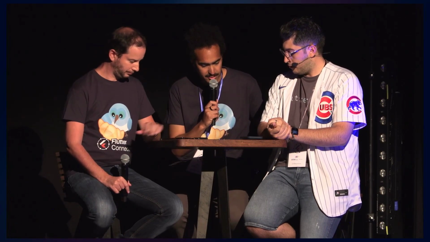Maybe one last question from Mathieu. Yeah. Dart to Rust rely on FFI. Do you think it's possible to build a code generator to create a direct interface between Dart and Rust? 100%. The thing is, it's a lot of work, but at the end of the day, you can see that it's not a magical thing. It's science, and it can be portable.